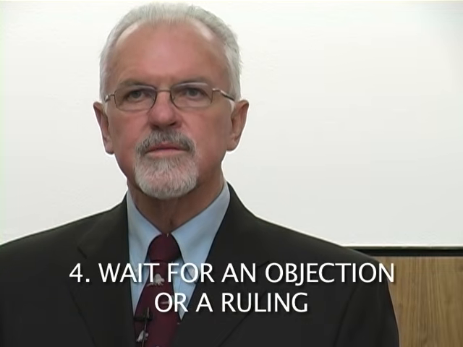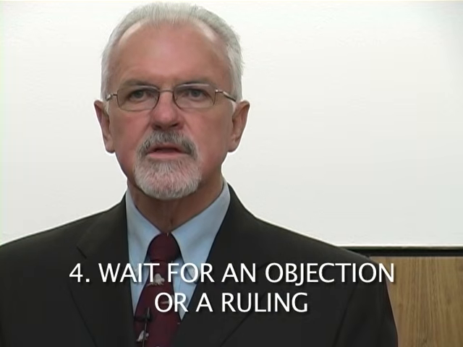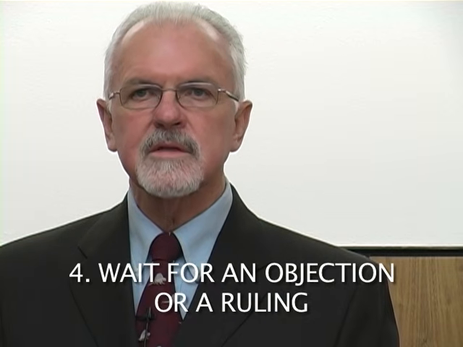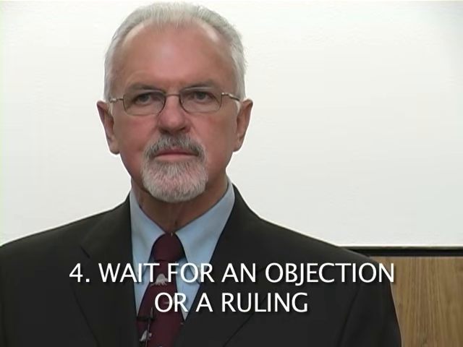Fourth, wait for an objection or a ruling. The judge may ask the other side if there is an objection before deciding whether to admit the exhibit. If there is no objection, or if the judge overrules an objection, the judge will admit the exhibit. Once the exhibit is admitted, you can then read it aloud or show the exhibit to the judge for him or her to consider later. You can also ask a witness questions about the contents of the exhibit.